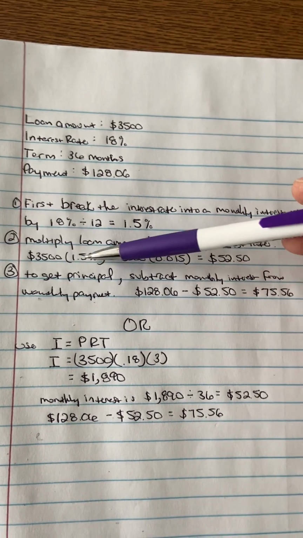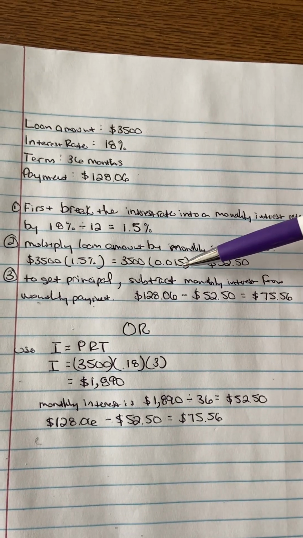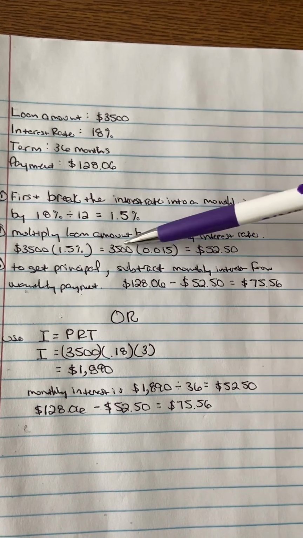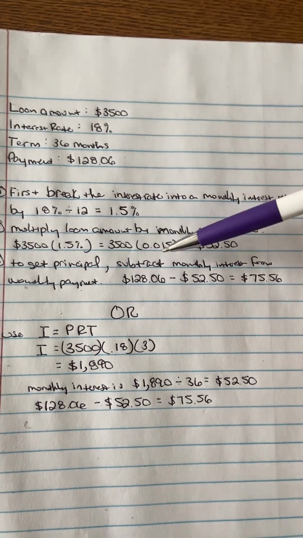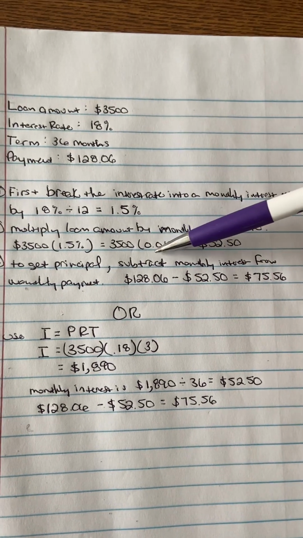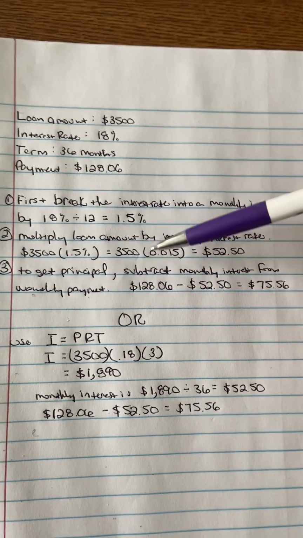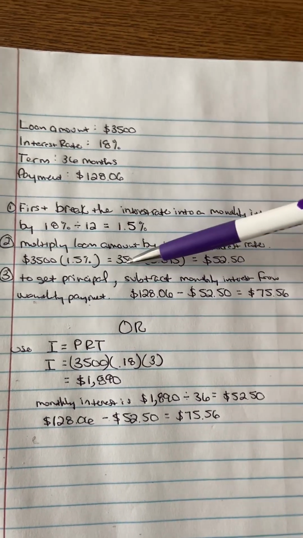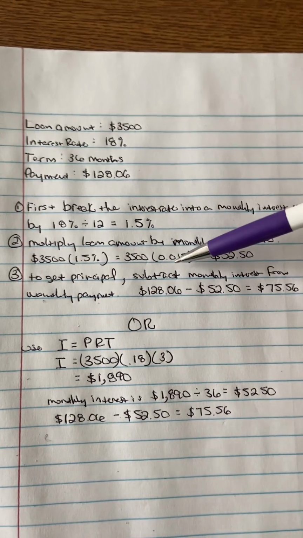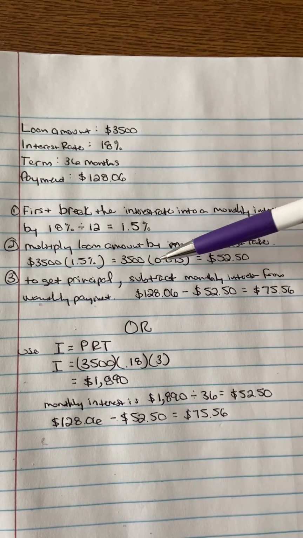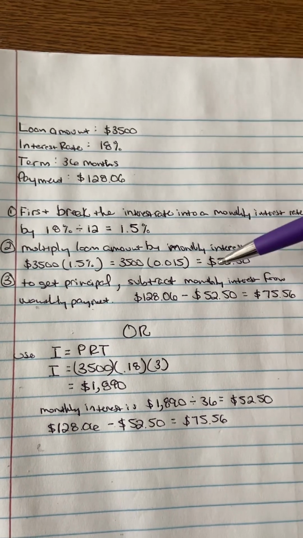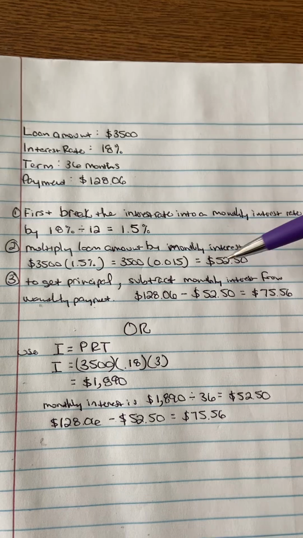But hold up, when I actually do the multiplication, I have to convert this percentage out of percentage notation into decimal notation. So 1.5% in decimal notation is 0.015. Make sure you do that conversion, because if you just multiply by straight 1.5, you're going to get a number that's way too big. So 3,500 times 0.015 equals $52.50. I apologize for the phone shaking. I hope it doesn't mess up your ability to understand the video. So every month you're paying $52.50 in interest.